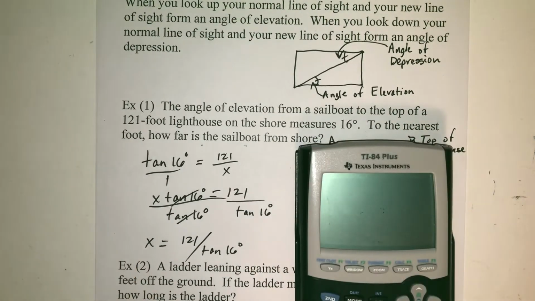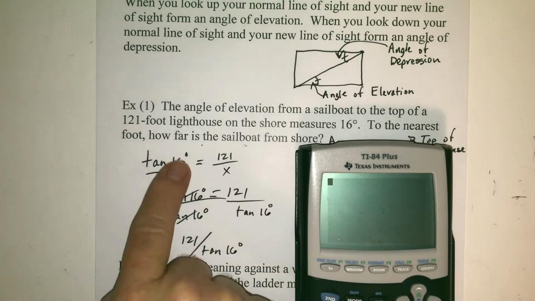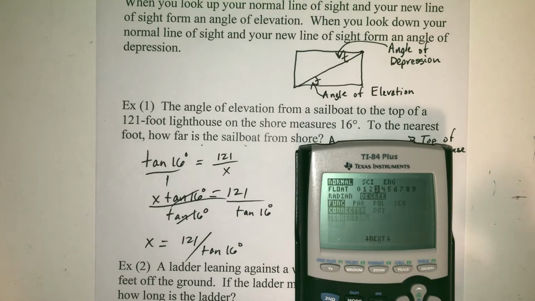Now, please remember, anytime you're doing trigonometry and you see a degree symbol, you need to make sure you're in the right mode, which I am. If you're not, go to the word degree and hit enter. Okay, that way you can make sure.